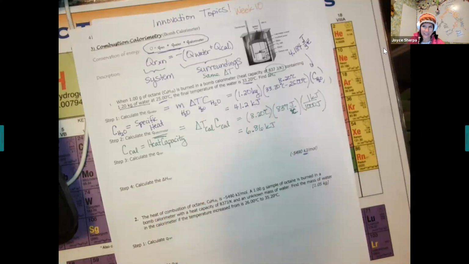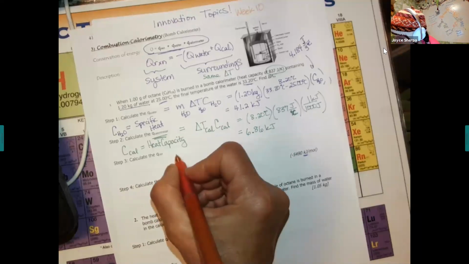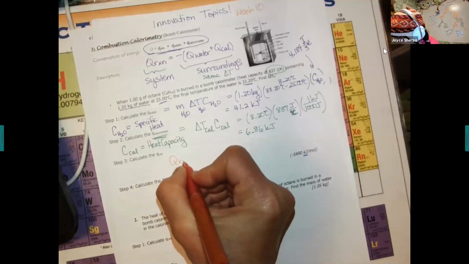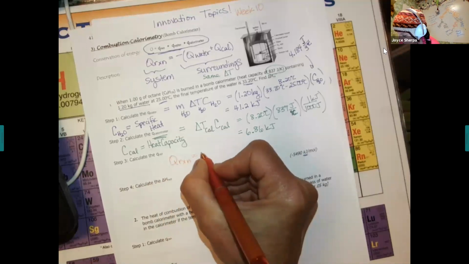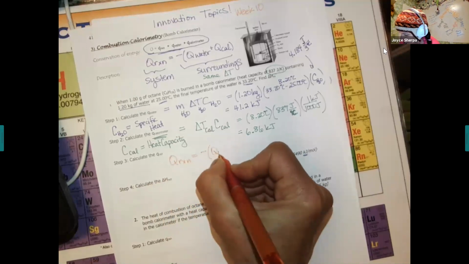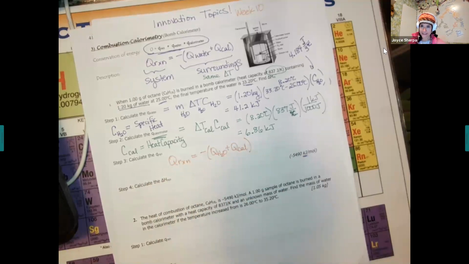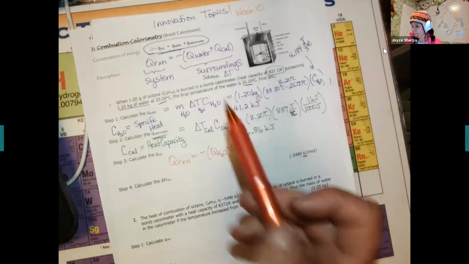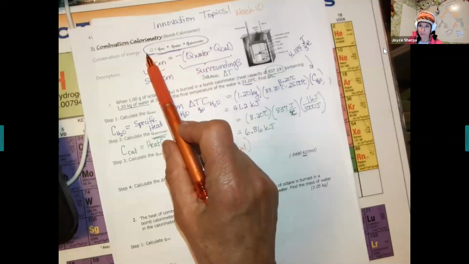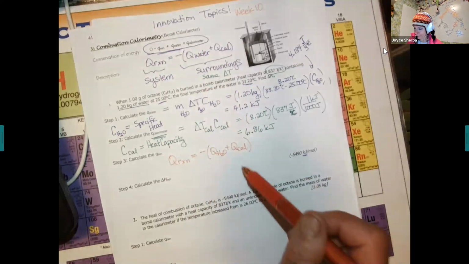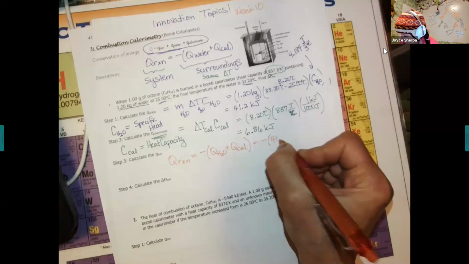When you guys are in an environment, you don't have to have everything memorized, which may not be a good thing. But the Q of the reaction is going to be equal but opposite to the Q of the water plus the Q of the calorimeter. So again, I always think of it as equal and opposite. The system and surroundings have to be equal and opposite. You can also do it by setting them all equal to 0 and then rearranging, and you get my thing here. So there is a negative now, which makes sense.